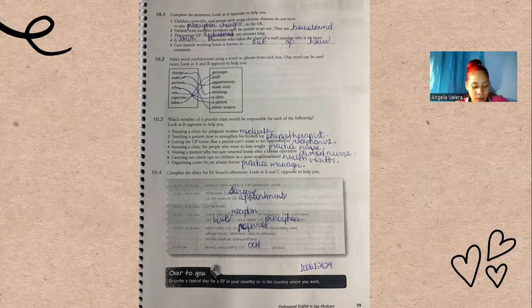Running a clinic for people who want to lose weight: practice nurse. Visiting a patient who has returned home after an operation: district nurse. Checking on children and babies at home: health visitor. Organizing cover for an assistant to the doctor: practice manager.